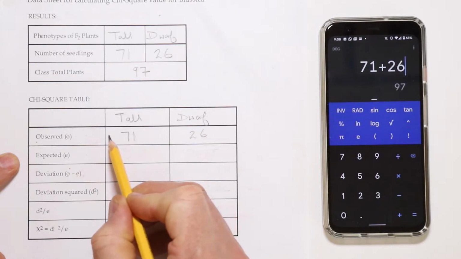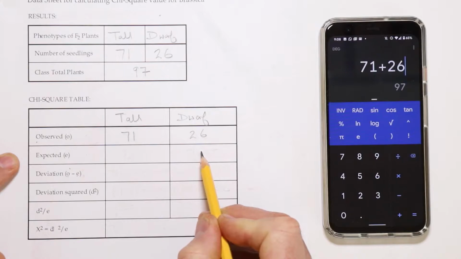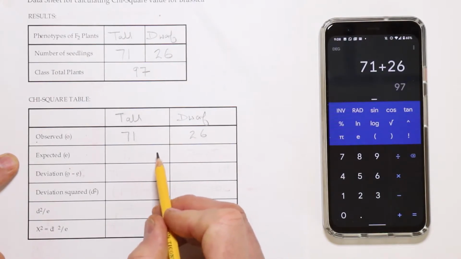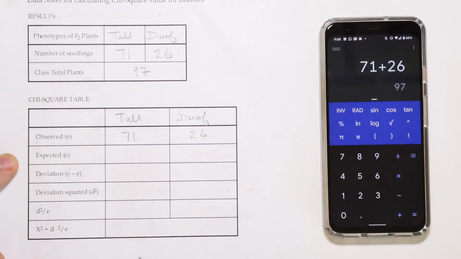In other words, are our data different to or no different to what we would expect had the plants followed a Mendelian mechanism of inheritance? Because if they did follow a Mendelian mechanism of inheritance, in the F2 generation, we would have gotten a 3-to-1 ratio, in this case, of tall to dwarf. So that's why we're using the 3-to-1 ratio, because we're testing a goodness of fit to a Mendelian mechanism of inheritance.